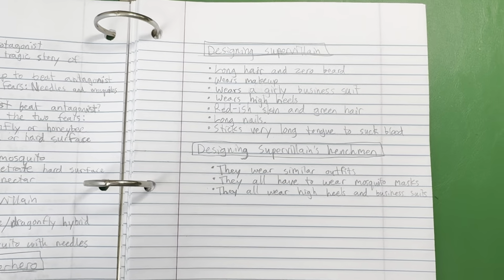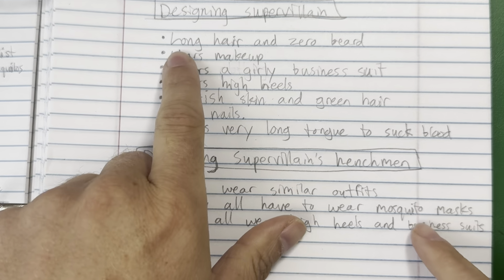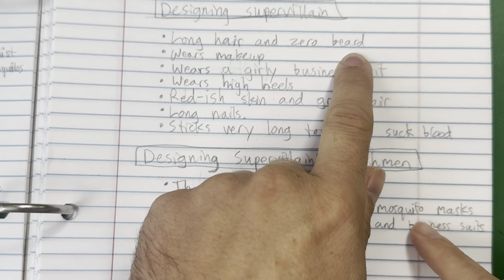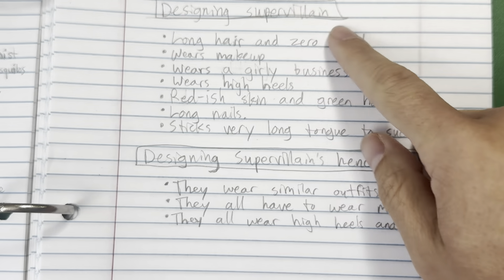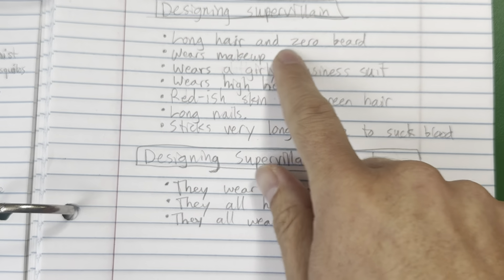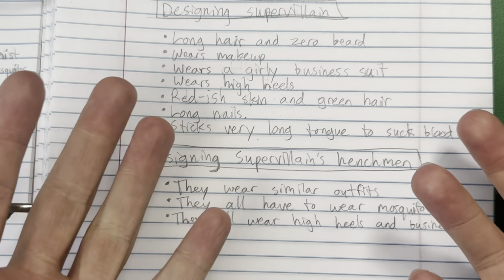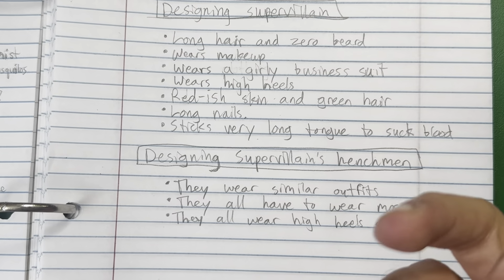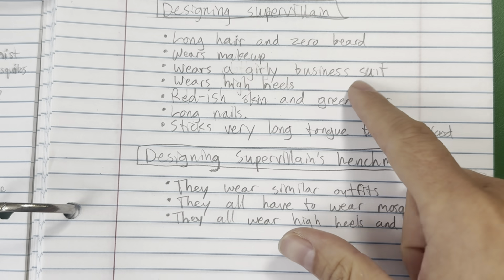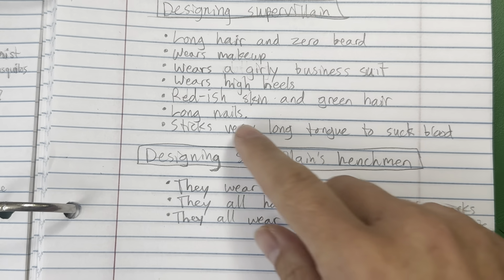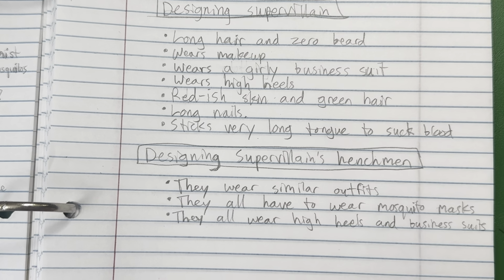So, when you design a supervillain, long hair and zero beard, I'm talking about the villain that I'm writing about. This supervillain has long hair and zero beard because he looks like a girl. He has a very beautiful face, wears makeup, and he wears a girly business suit. He wears high heels, reddish skin, and green hair.